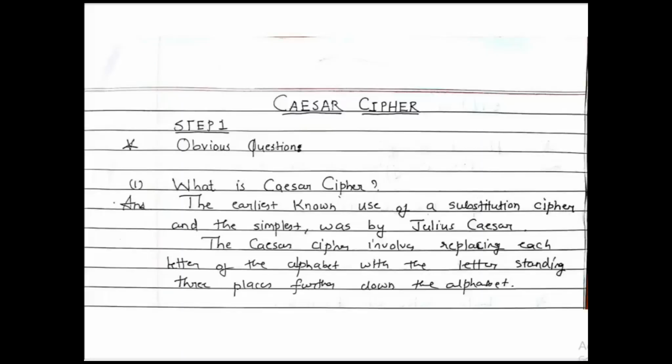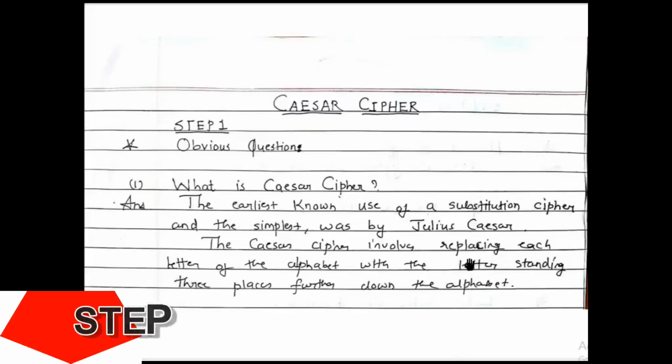Guys, welcome to your first ever computer cryptography tutorial. Today we'll be starting with Caesar cipher in 5 steps. So let's get started. Step 1.